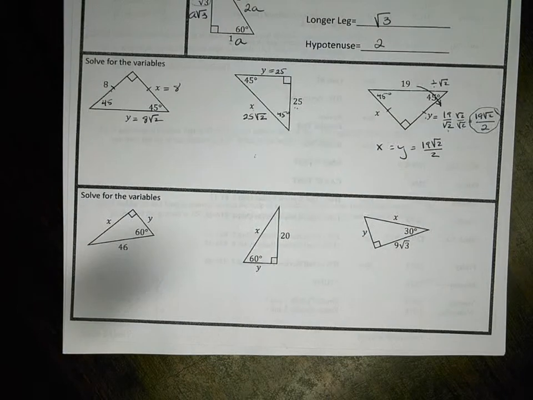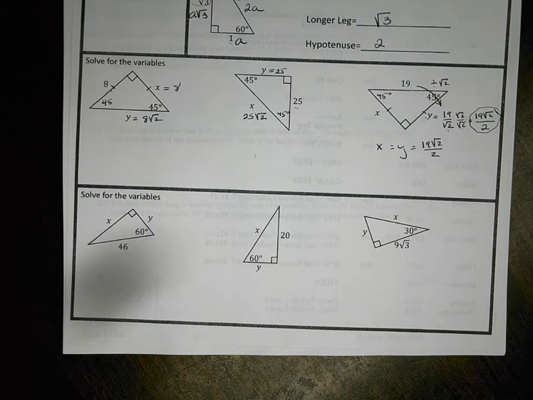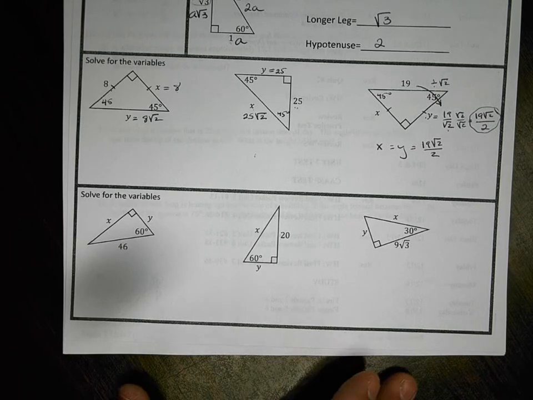And that's it. So it's really simple. In a 45, 45, 90, if you know one leg length, you know both leg lengths. If you know a leg length, you simply take that leg length and multiply it by the square root of 2 to get your hypotenuse. Good enough? If you have the hypotenuse in a 45, 45, 90 right triangle, to find the leg length, you simply divide the hypotenuse by square root 2. Simple enough, right? All right, let's go on to 30, 60, 90s.